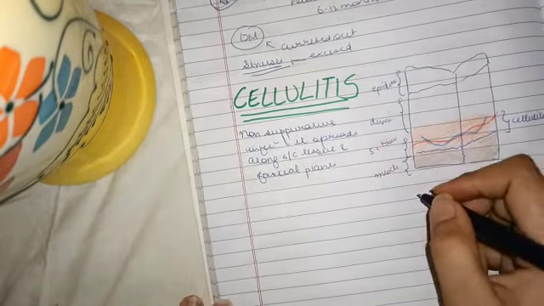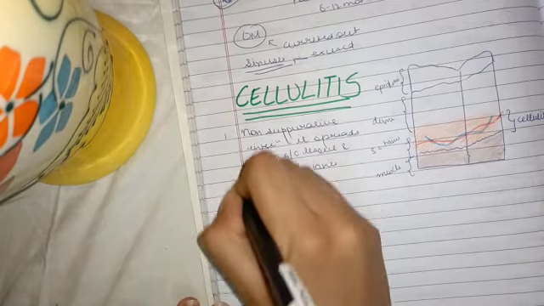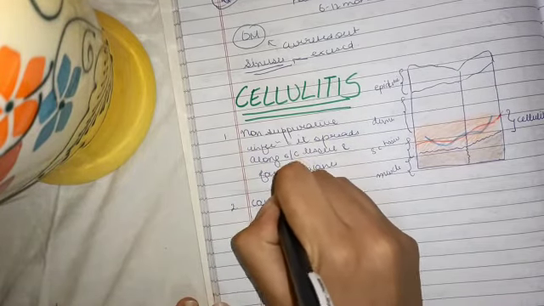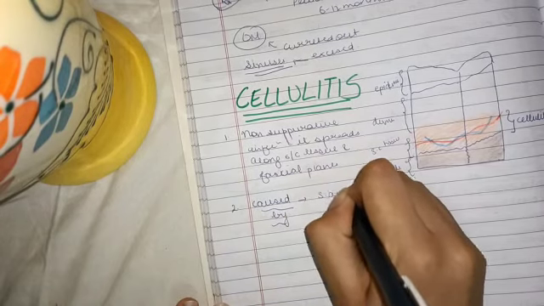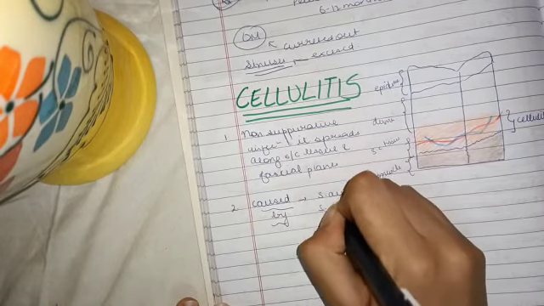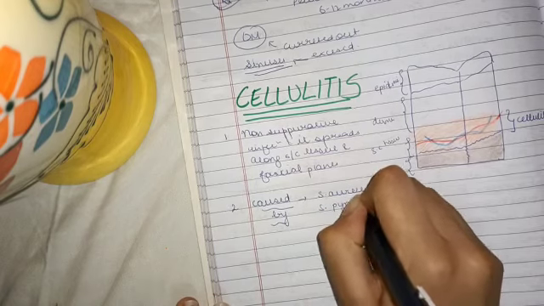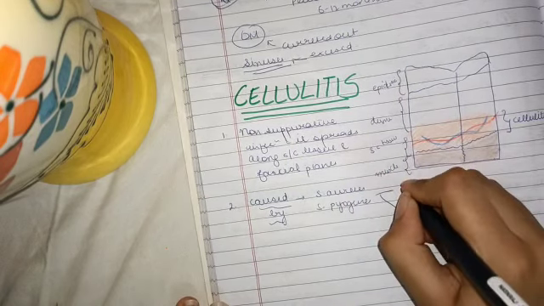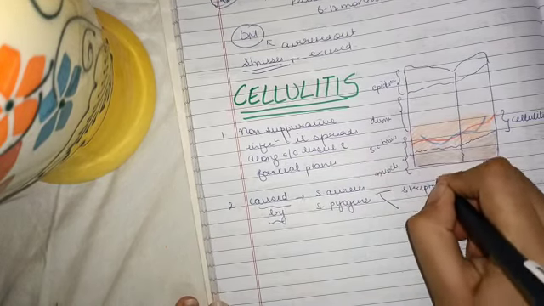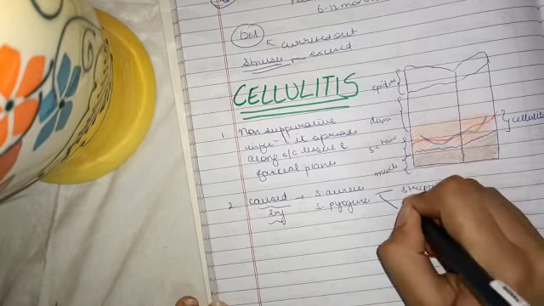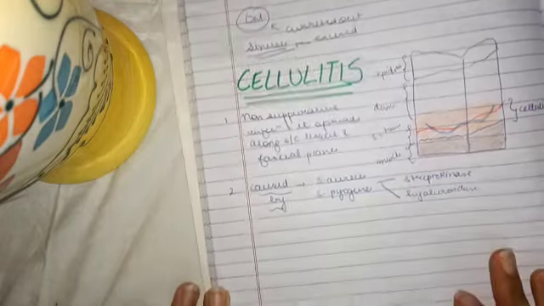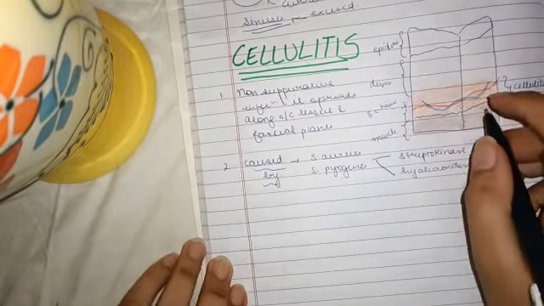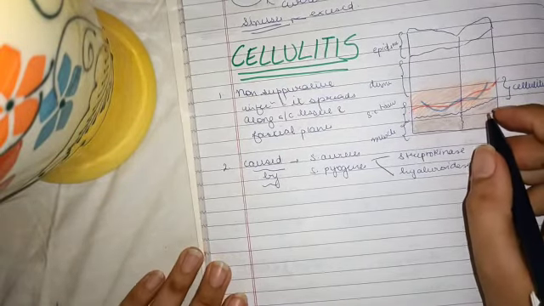Now it is caused by Staphylococcus aureus and Streptococcus pyogenes and other species. What they release is streptokinase and hyaluronidase. Now this further leads to the breakage.